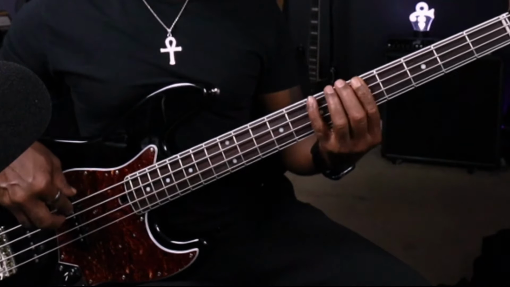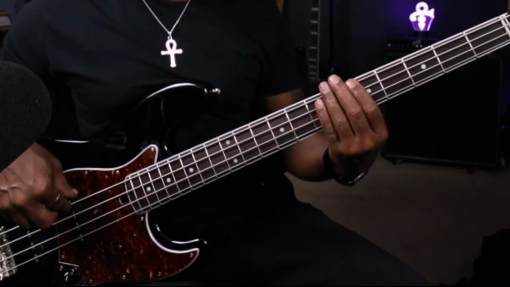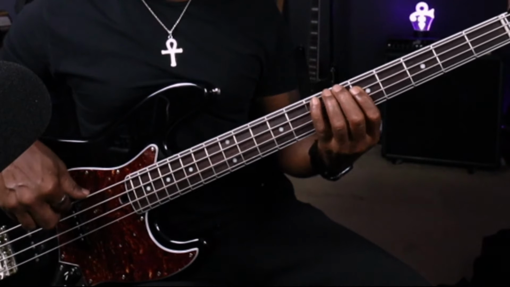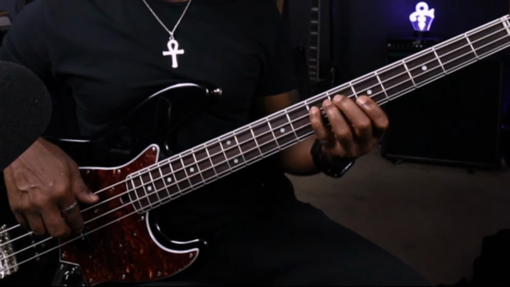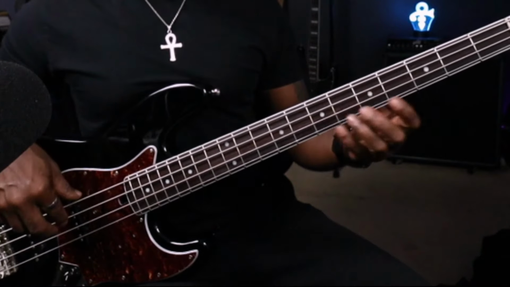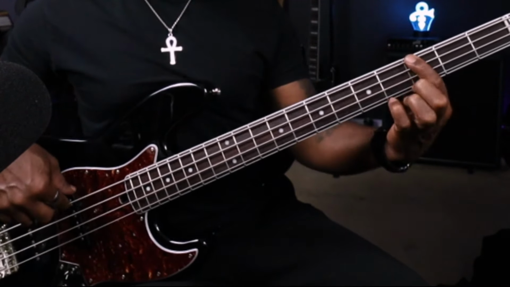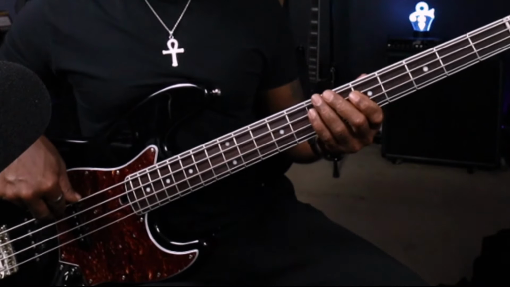Expand that. So root, major second, major third, perfect fifth, sixth, octave. The pattern that I'm visualizing here is the root, the fifth, and the sixth.